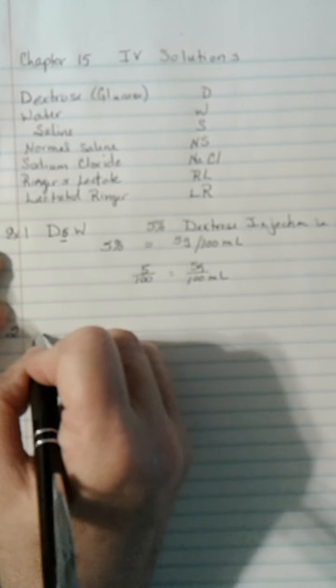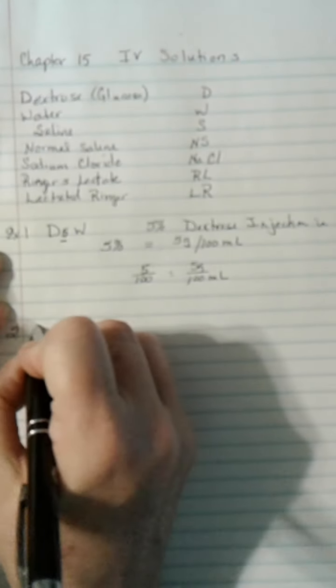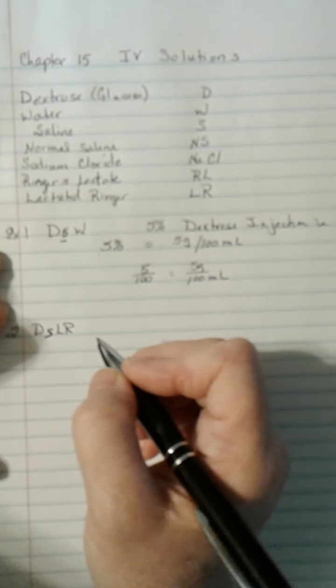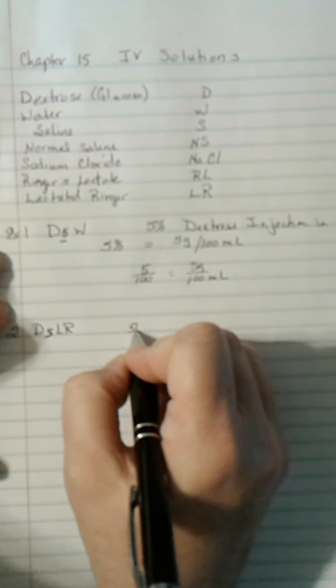Example 2, you're given another bag, of lactated Ringers, and it's a 5% dextrose injection, written as D5LR. So 5% dextrose in lactated Ringers. This one's 500 milliliters.